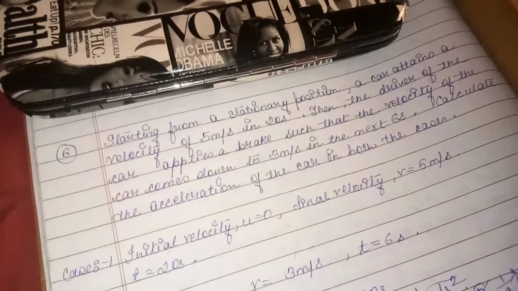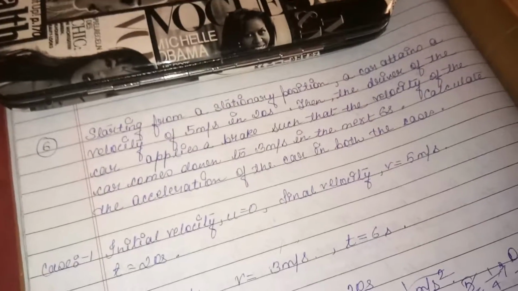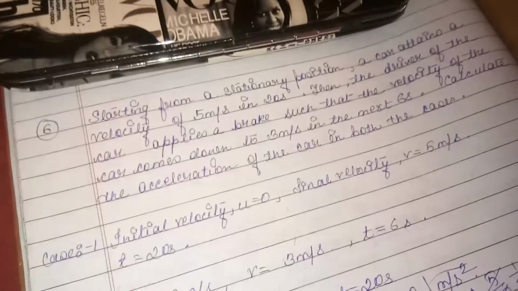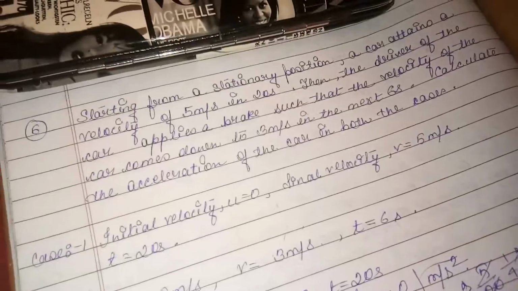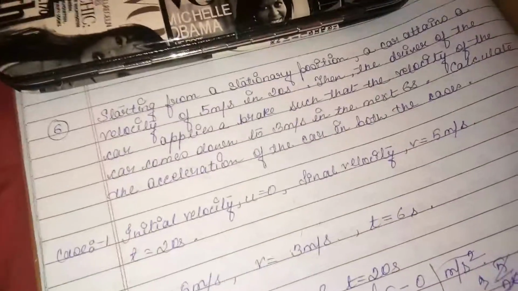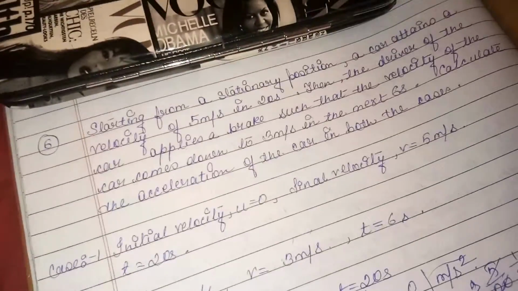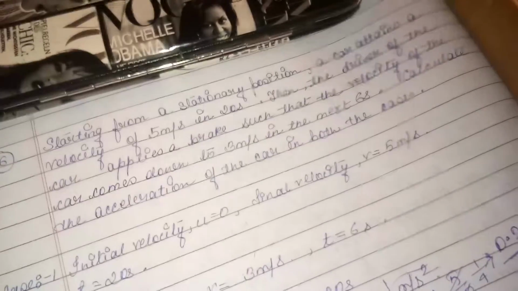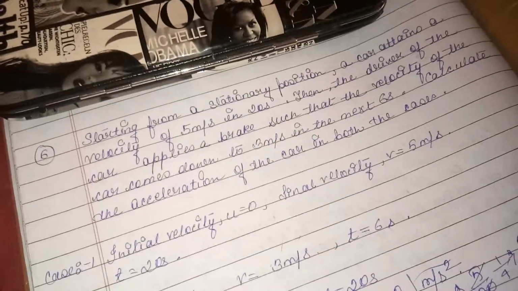The car attains a velocity of 5 meter per second, so the final velocity is 5 meter per second, and it does that in 20 seconds, which means the time is 20 seconds. So u is equal to 0, v is equal to 5 meter per second, t is equal to 20 seconds. Okay.